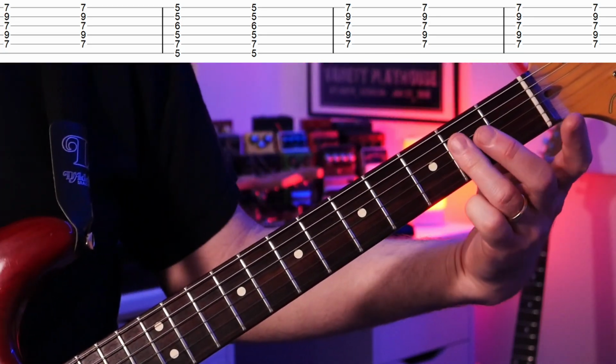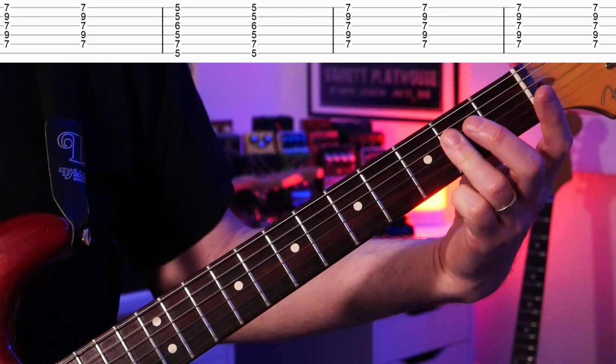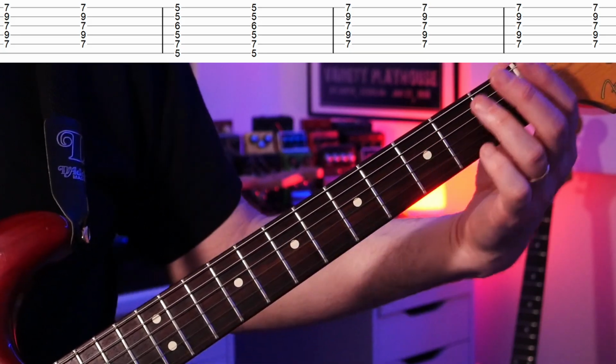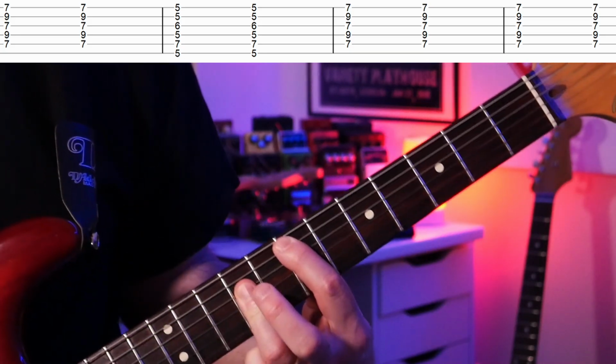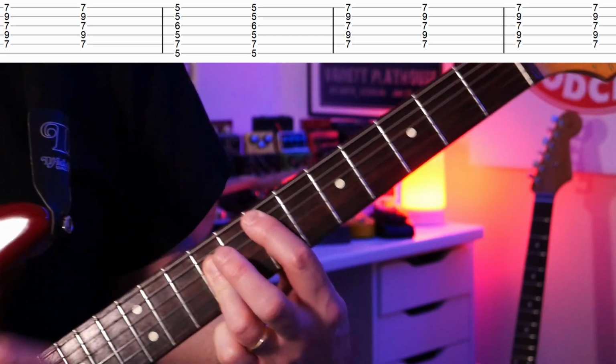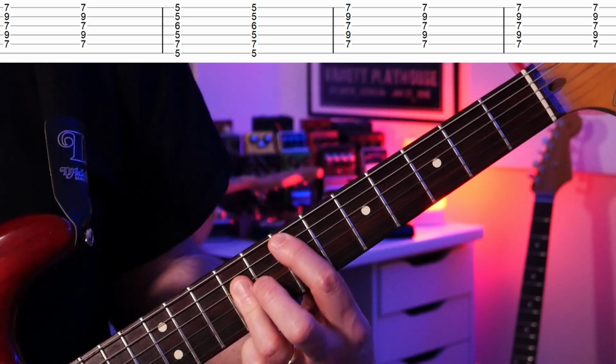So here we have our A chord. We're going to move this up to the 9th fret. We're going to need that A string to move up to the 7th fret. So it's 2 frets behind what's played. Now that's an E major chord. We don't want E major.